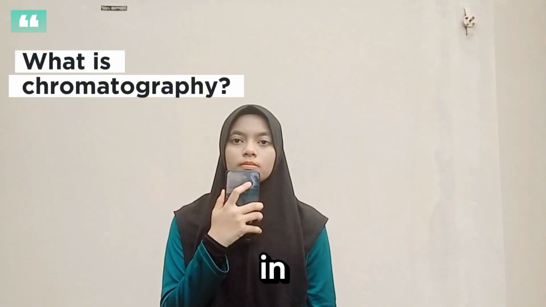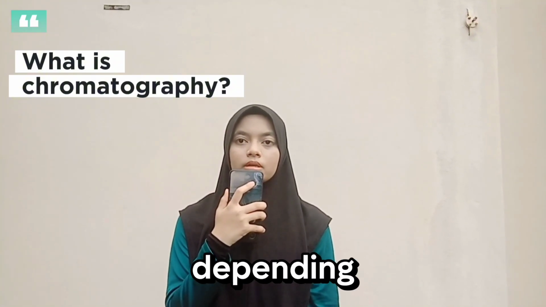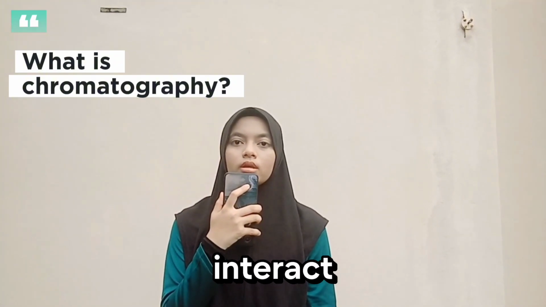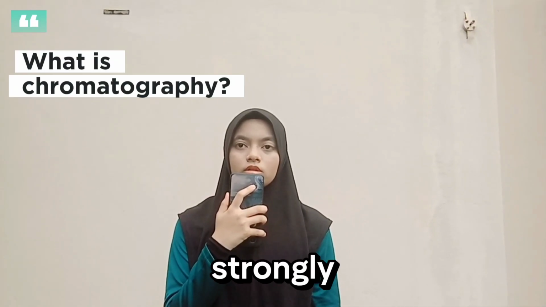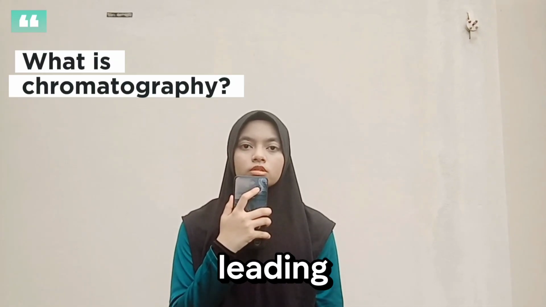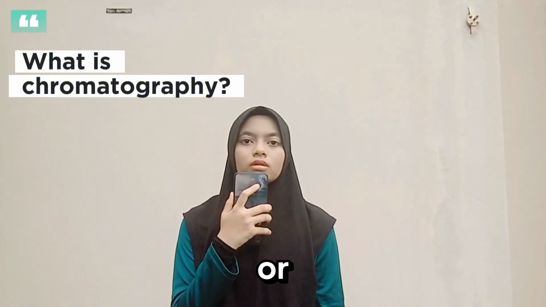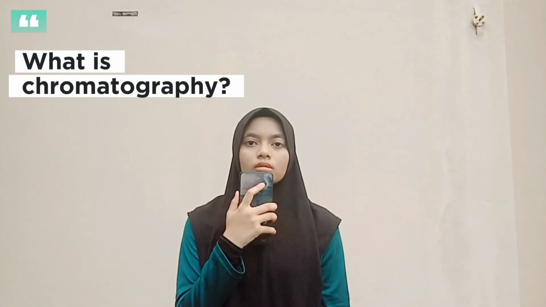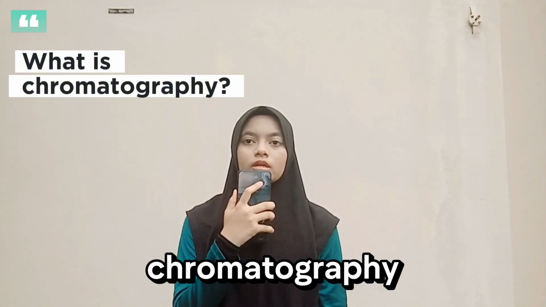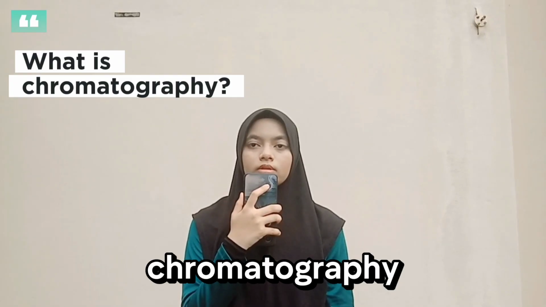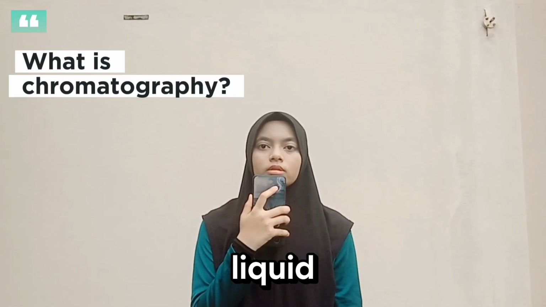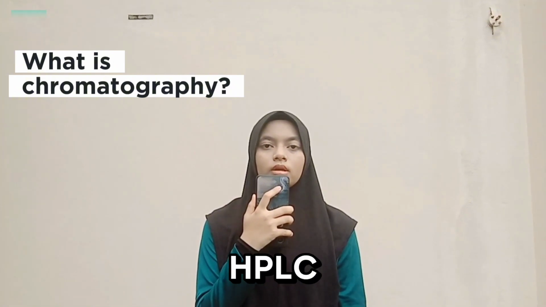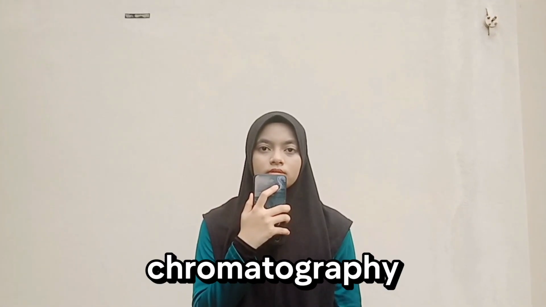Different substances in the mixture move at different speeds depending on how strongly they interact with the stationary phase. Those that bind more strongly move slower, leading to separation based on their physical or chemical properties. Common types of chromatography include thin layer chromatography (TLC), paper chromatography, high performance liquid chromatography (HPLC), and gas chromatography (GC).